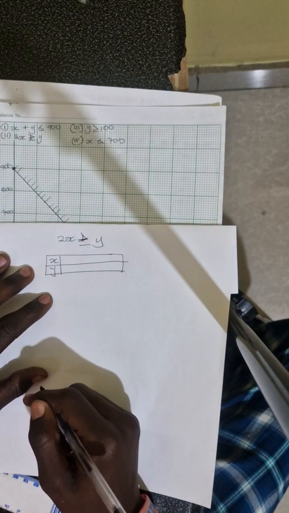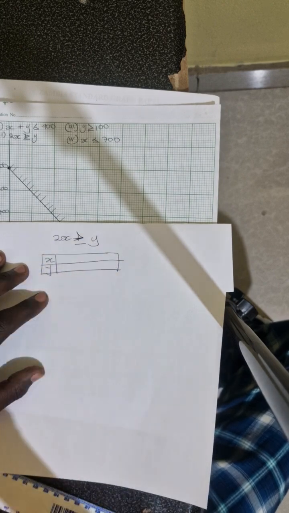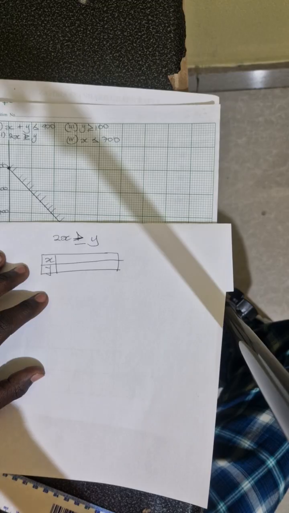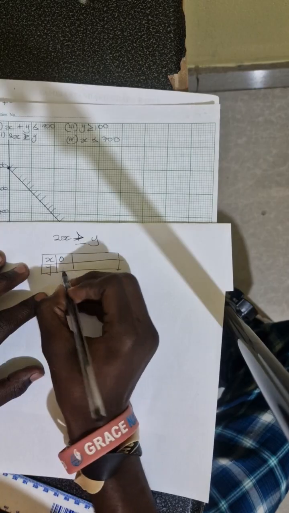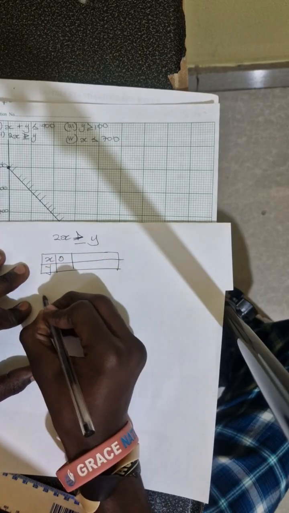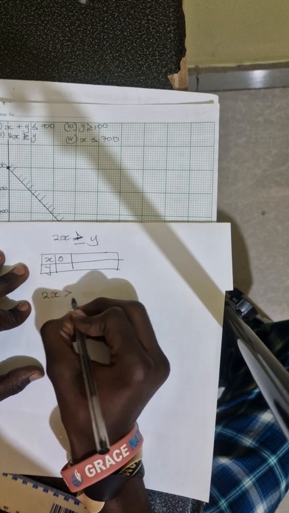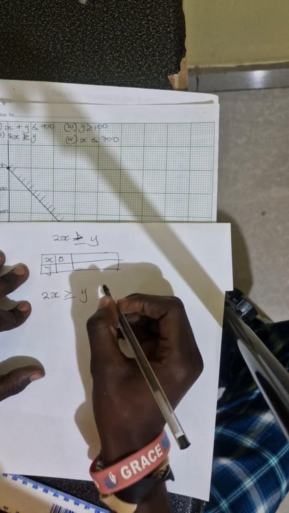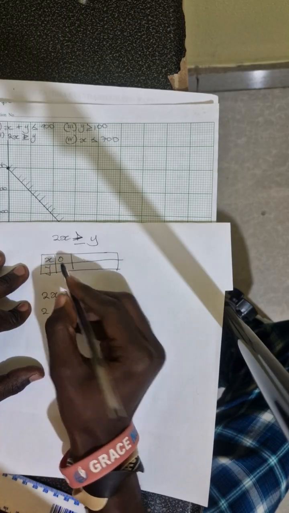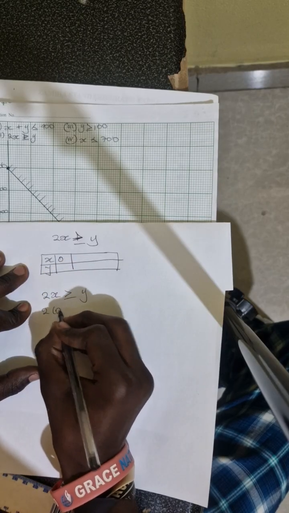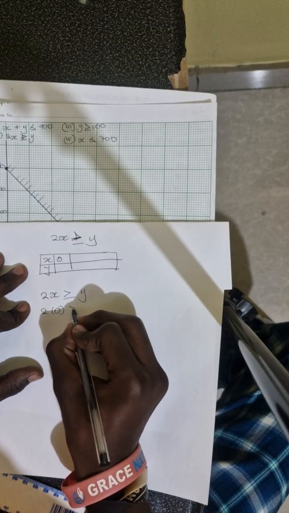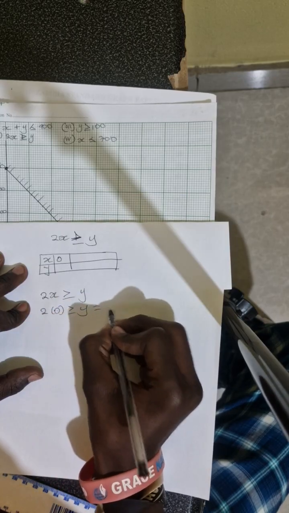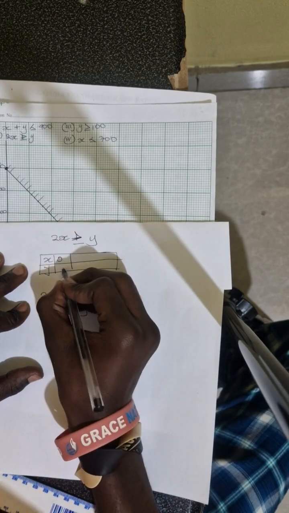So what am I going to do? On the x-axis, I am having 0. So I'm going to put 0 here. Now I want to find for y. 2x is greater than y. So I'm going to replace the x with this 0. 0 times 2 is going to give me a 0. So here it is 0. So I'm going to check, since I chose 0.